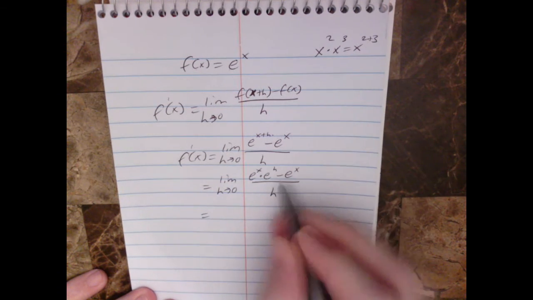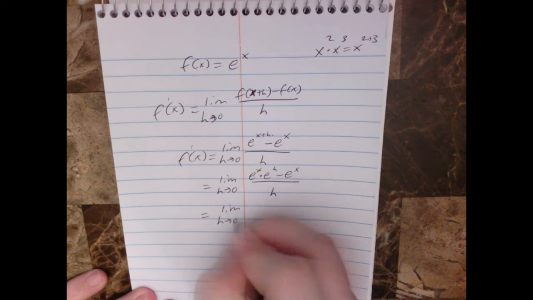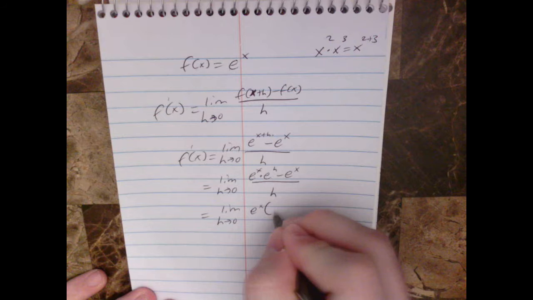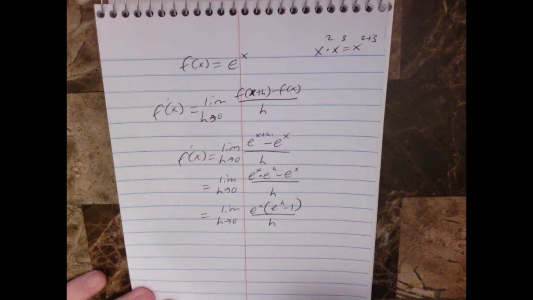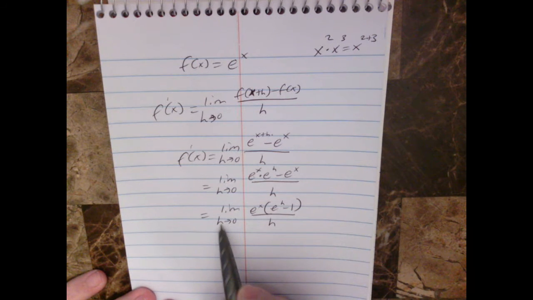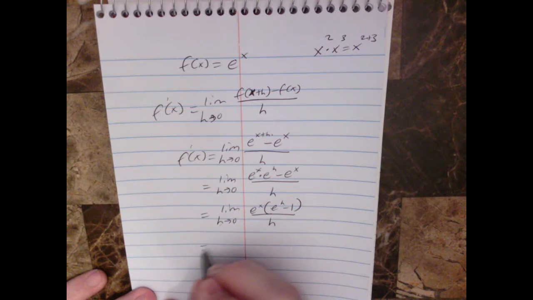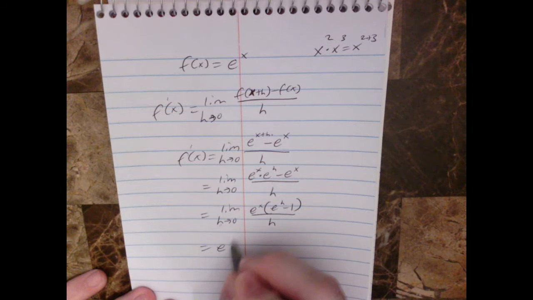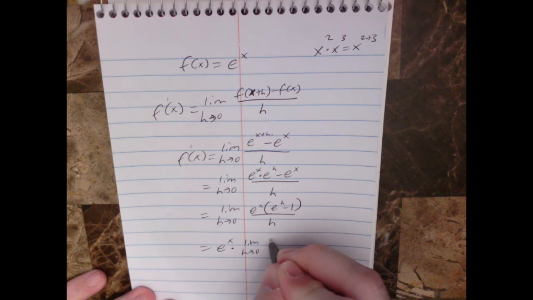Now, you might notice we have a common factor of e to the x here. So I'm going to go ahead and pull that out. e to the x times e to the h minus 1 all over h. Okay. And then, you really are looking for where the h is, because that's the only thing that we're taking the limit for. This e to the x term doesn't have an h. So I can actually pull that out. This is going to be e to the x times the limit as h goes to 0 of e to the h minus 1 over h.